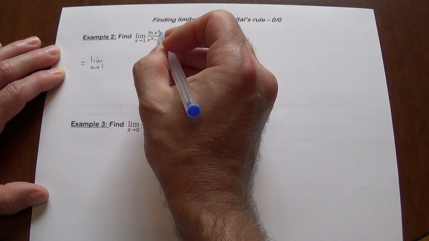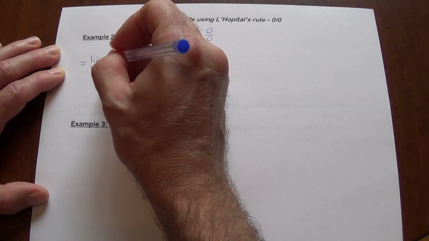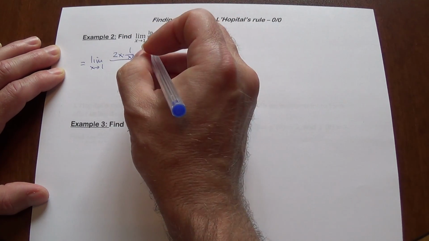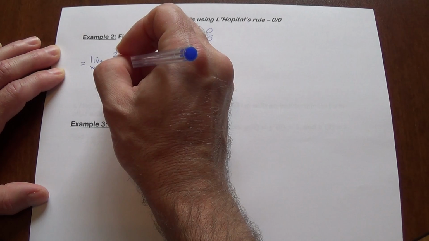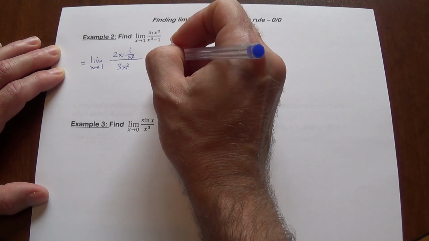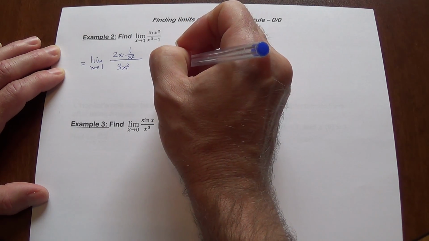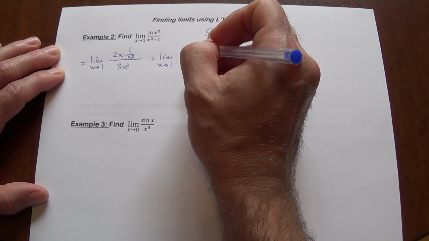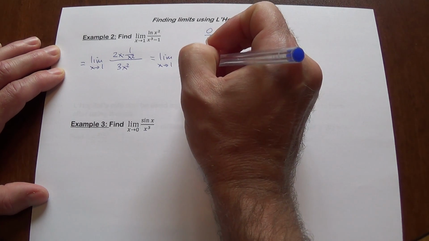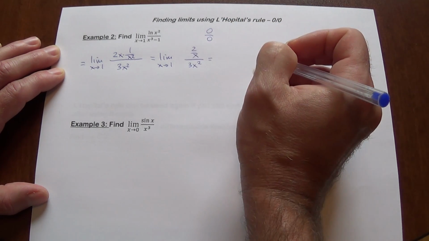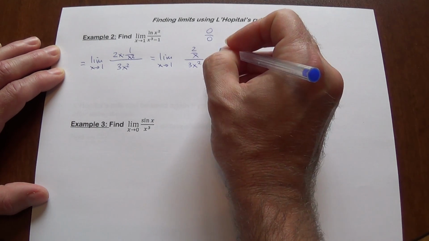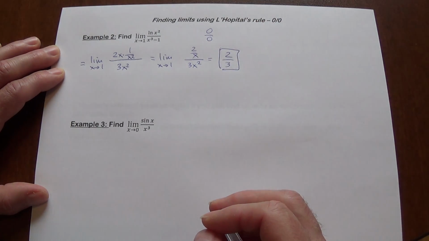So what we're going to do is we're going to take the derivative of ln x squared. That is going to be 2x times 1 over x squared. Find the derivative of x cubed minus 1, which is 3x squared. So we are going to have the limit as x approaches 1, in this case, 2 over x divided by 3x squared. And if you substitute 1 now, you have no problems. You are going to have 2/3. Okay?